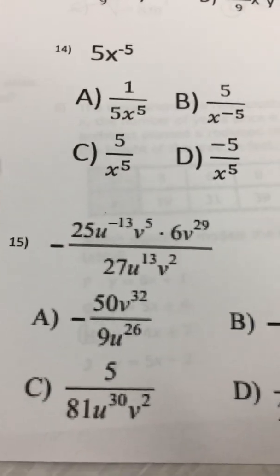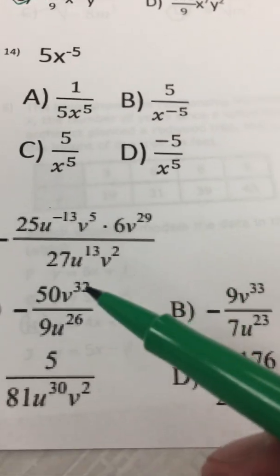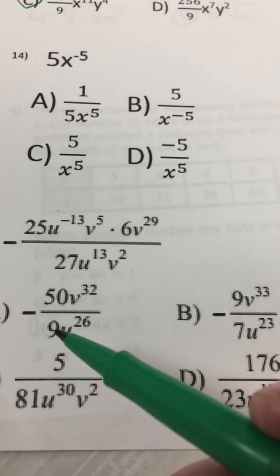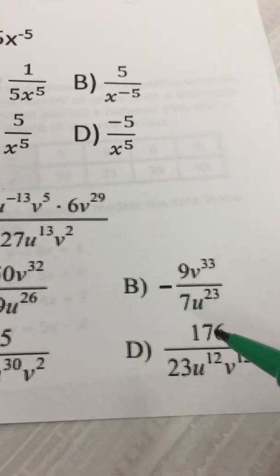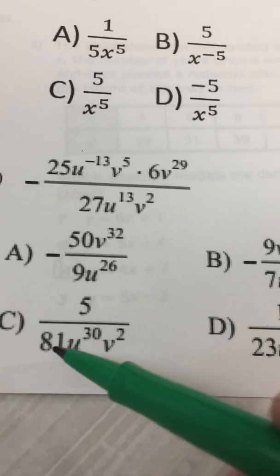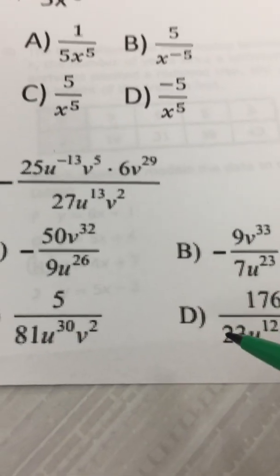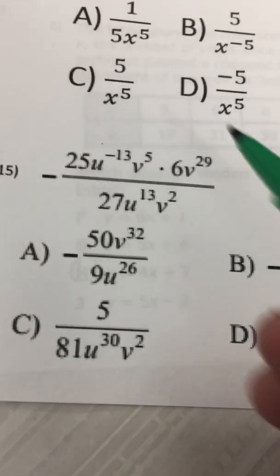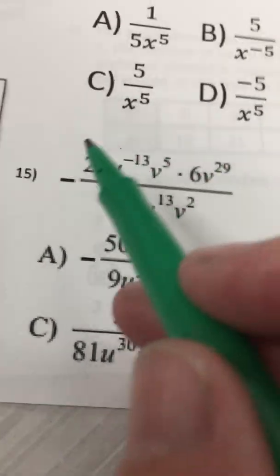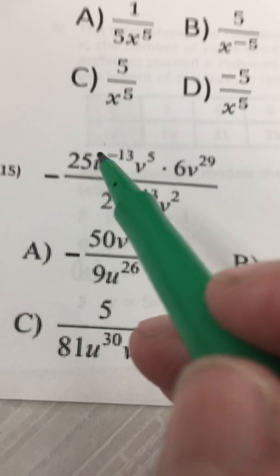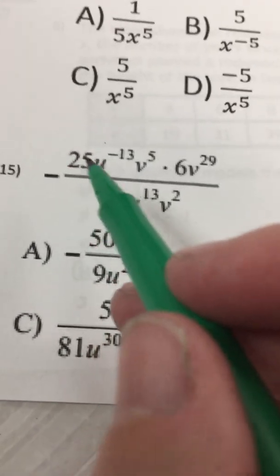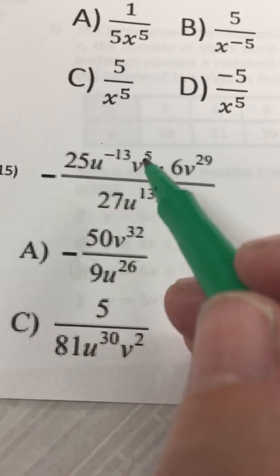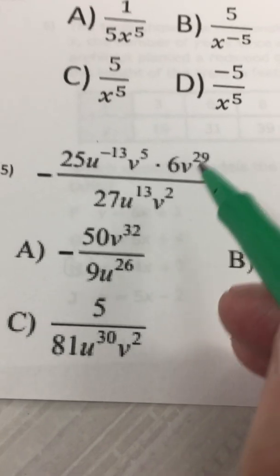Oh my goodness, another big old messy one. Okay, I'm going to start with coefficients as usual. 50 over 9, 9 over 7, 176 over 23, 5 over... Oh, notice every single one of these are different. So all I got to do is just the coefficients and I'll know the answer. Now on top, what are the coefficients? See any parentheses? No. So here's the 25 in the first one. Variables, variables. Here's another big 6, and there's my variables.